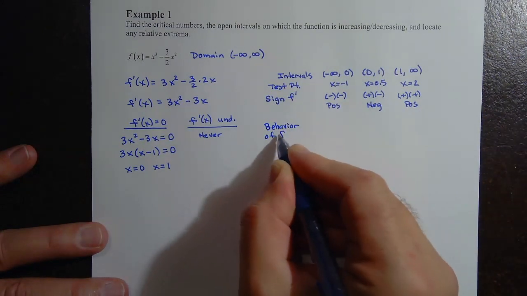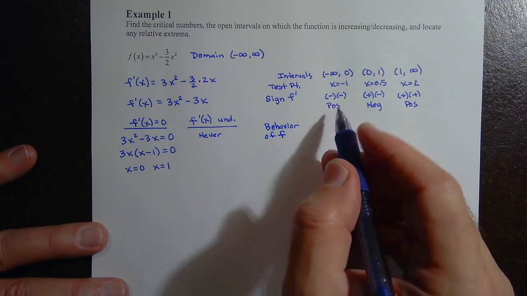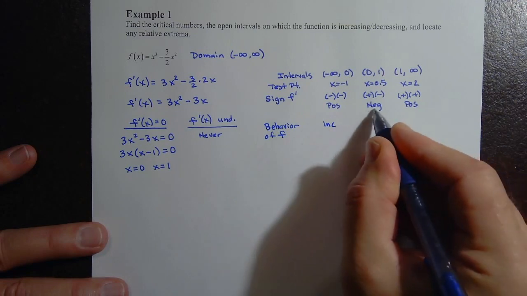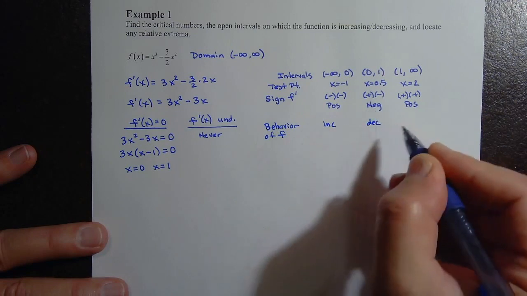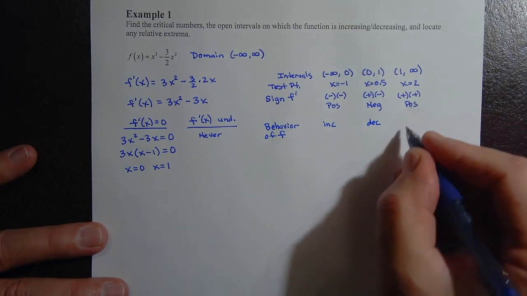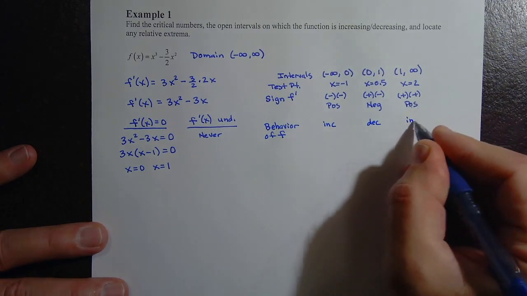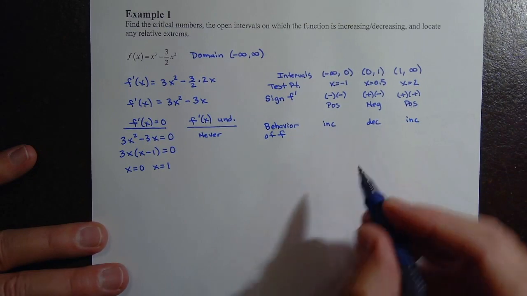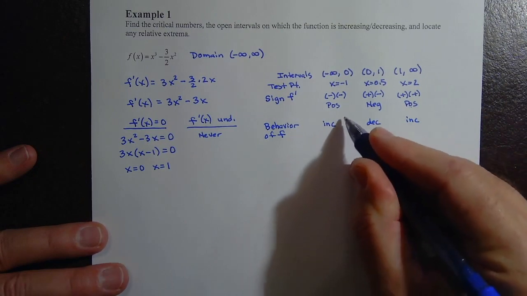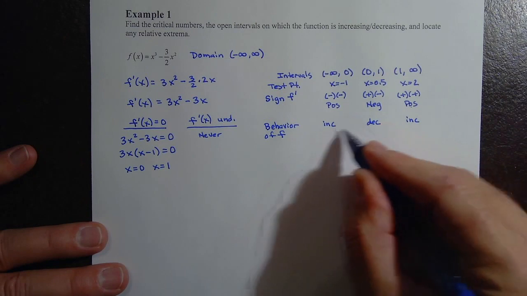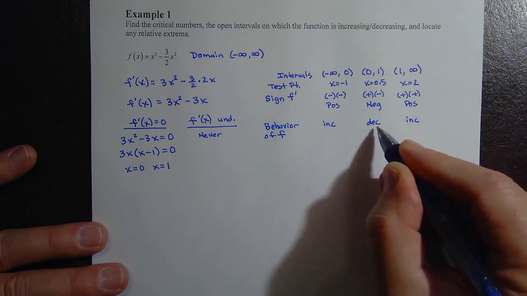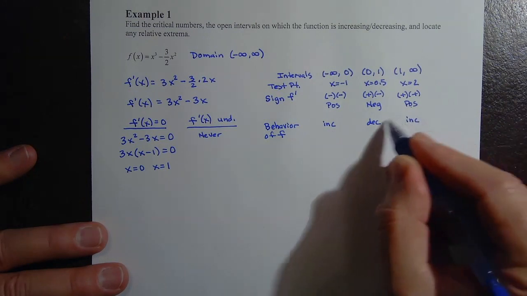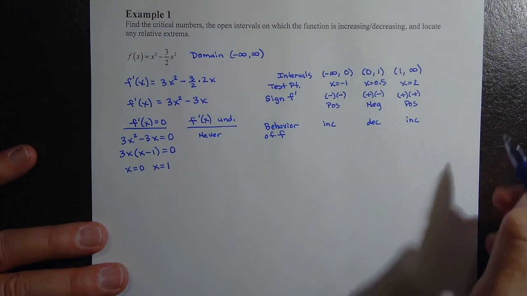And so the behavior of f, okay, this is telling me that the function is increasing. Here, this is telling me the function is decreasing. Right here, because the derivative is positive, that tells me it's increasing. So the derivative changed from being positive to negative. So that means it changed from going up to coming back down. We have a relative maximum right here, okay? And then we went from decreasing, so going down, to increasing, going back up. We have a relative minimum right here, okay?